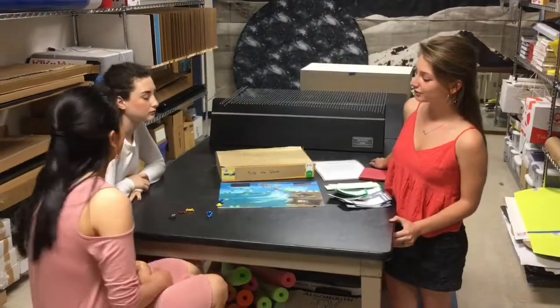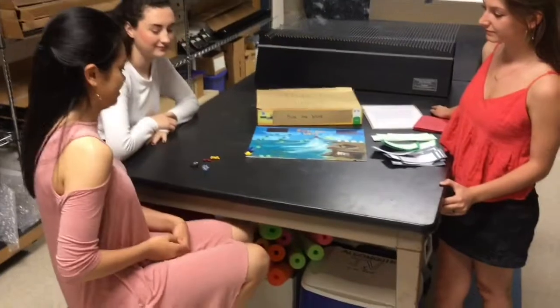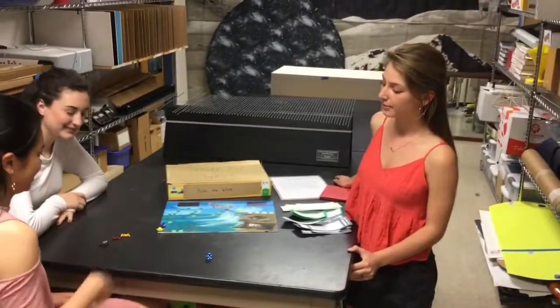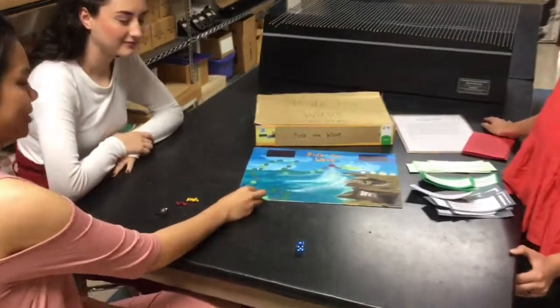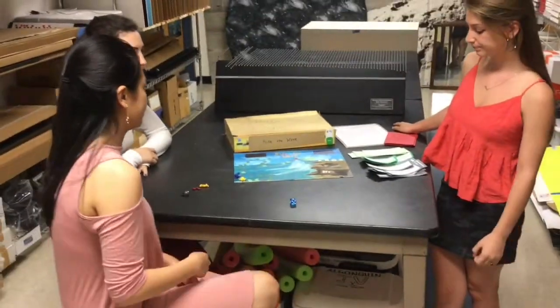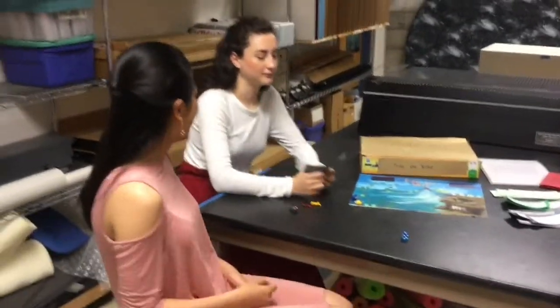My players have chosen their pieces, and now the first player is going to roll the die. Depending on what the die lands on, they're going to move that many spaces. Since she landed on gray, she's going to pick a gray card. And the person next to her is going to read it to her.